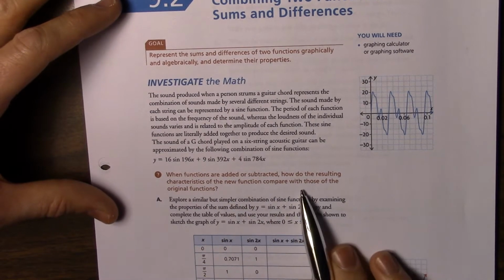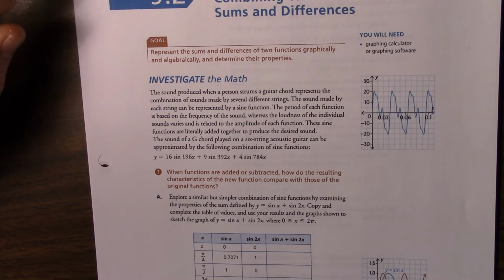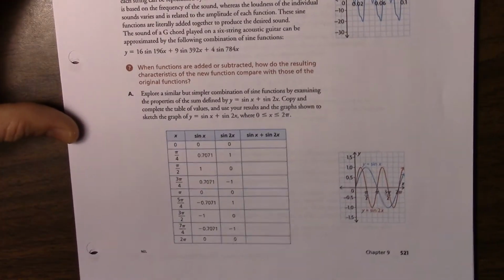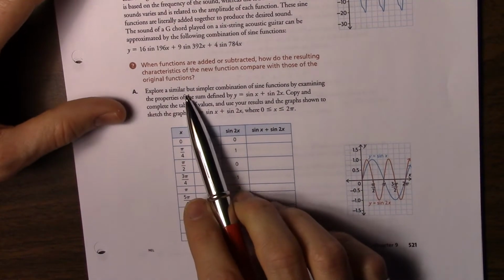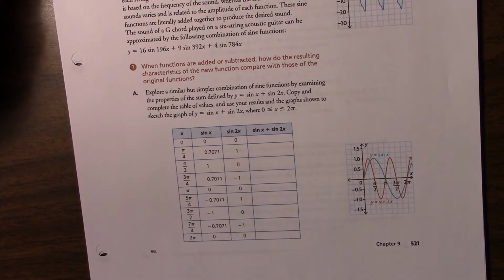Okay, when functions are added or subtracted, how do the resulting characteristics of the new function compare with those of the original function? So to explore this, we explore a similar but simpler combination of sine functions by examining the properties of the sum defined by.